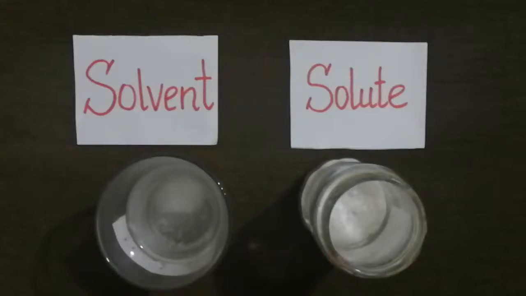And what is dynamic equilibrium? Dynamic equilibrium means that on both sides of the reaction, that is the forward and the reverse reaction, they become equal to each other, in which the solute which is in the form of crystal and the solute which is now dissolved in the solvent or solution are at equilibrium, are in balance now.